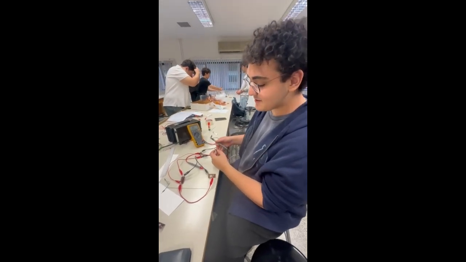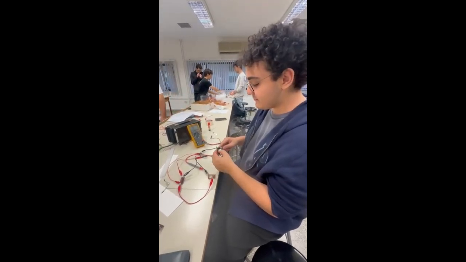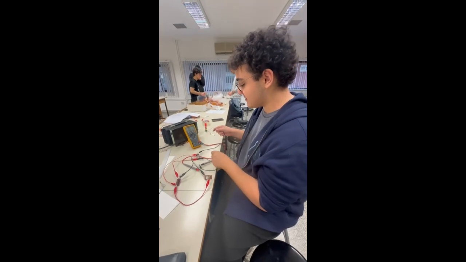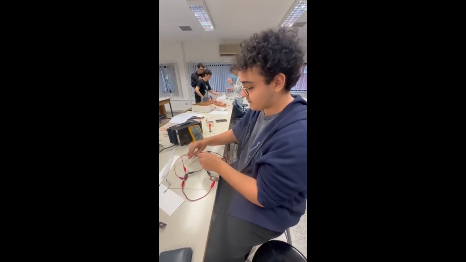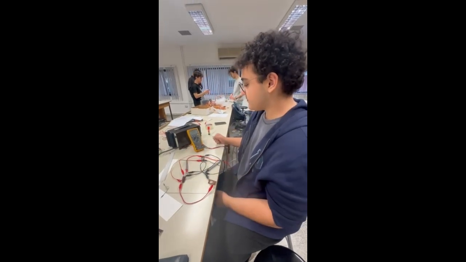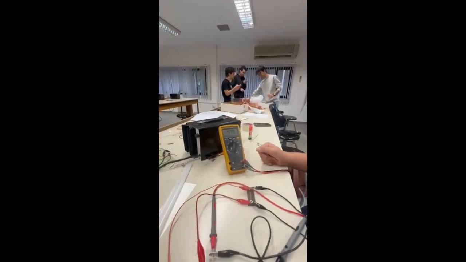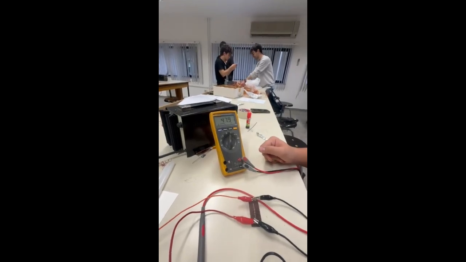Now we will connect the resistors in parallel and measure the overall resistance of the circuit. Now this is the circuit connected in parallel. We will once again measure the resistance with a multimeter. As you can see, we get this measurement.